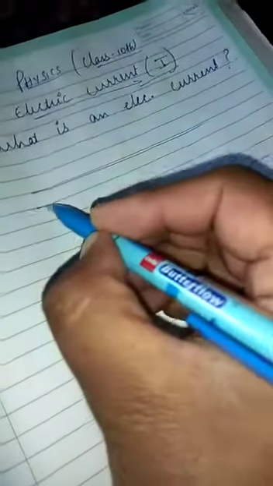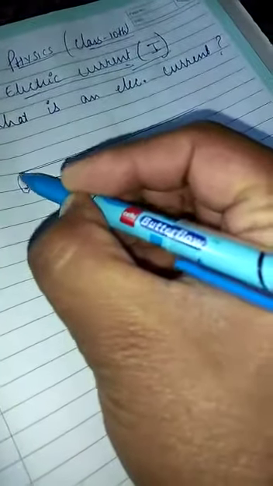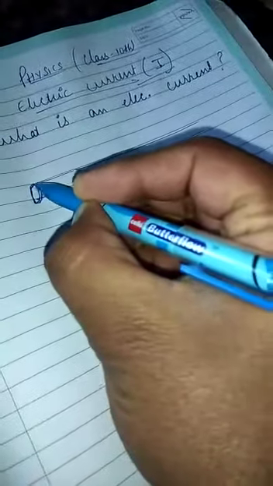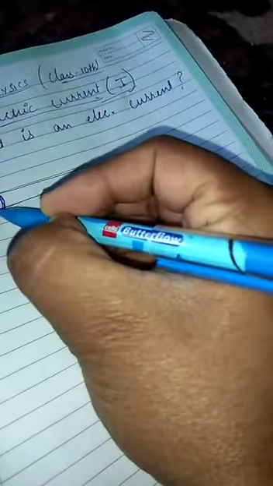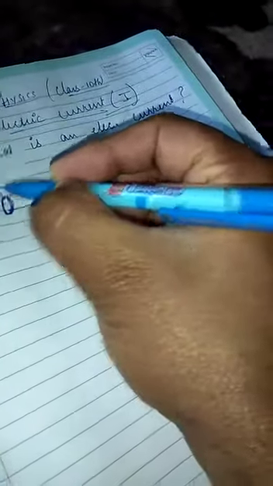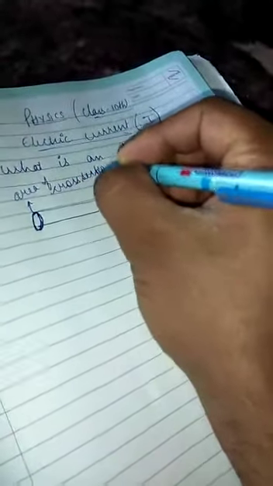To answer this particular question, let me take an example. This is, for example, a wire. We all know that a wire is in the form of a cylinder. This part which I am circling, most of the kids always have doubts about these. These circular portions are called the area of cross section.